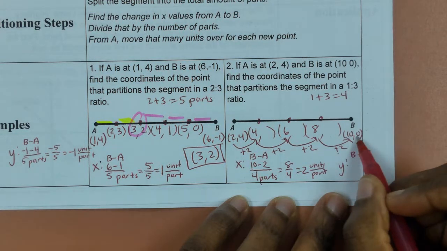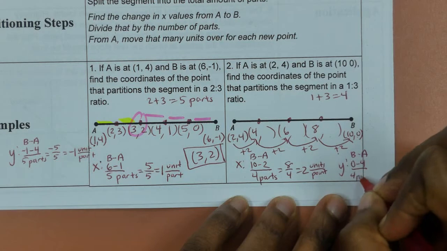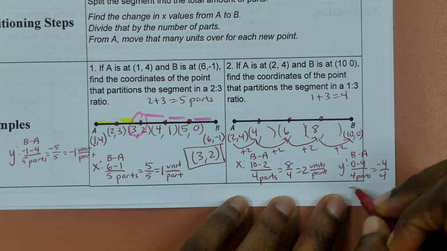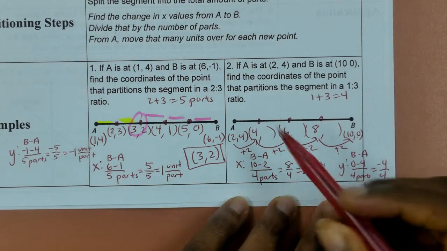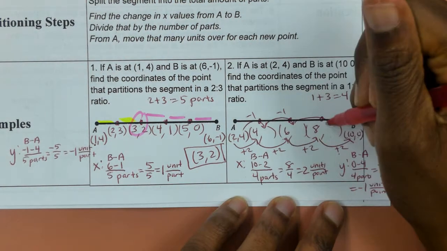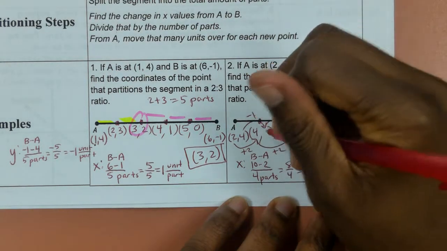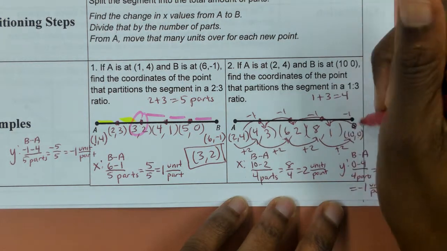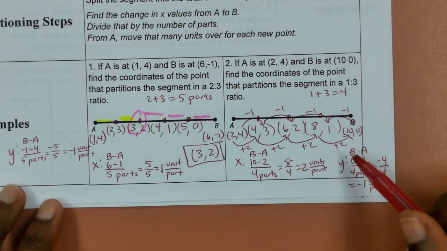So B's Y coordinate is 0, A's Y coordinate is 4, 0 minus 4, and I'm going to break that into 4 parts. So I get negative 4 over 4, which is negative 1 unit per point. So I'm going to be dropping 1 unit every point that I go over. So starting at 4, if I subtract 1, I get 3. Subtract 1, 2. Subtract 1, 1. Subtract 1, 0. So I know I did it correctly because I ended at 10, 0.